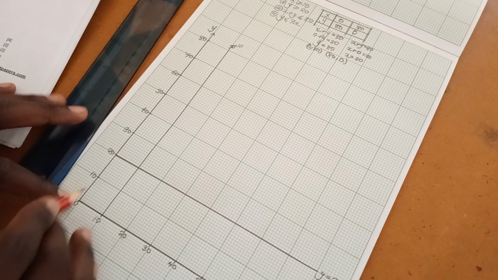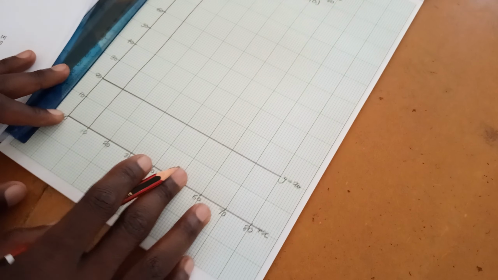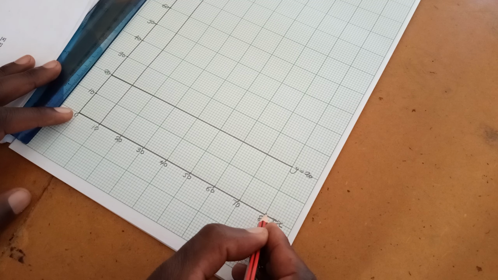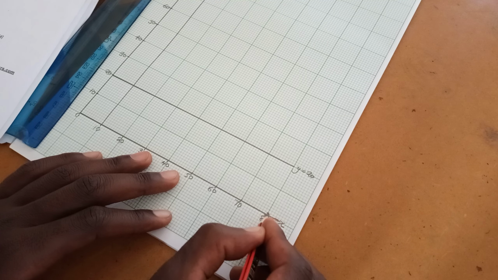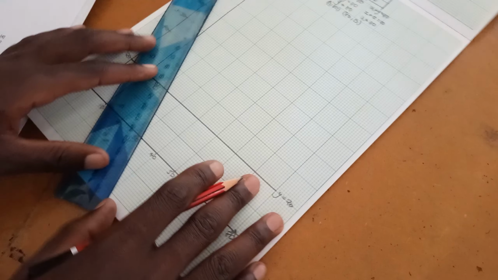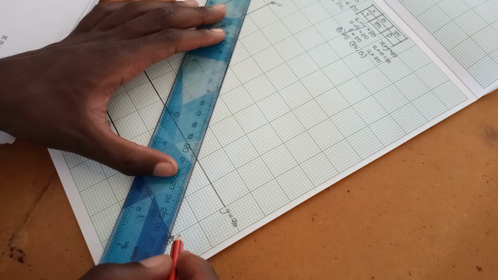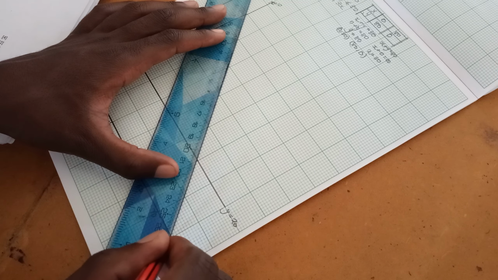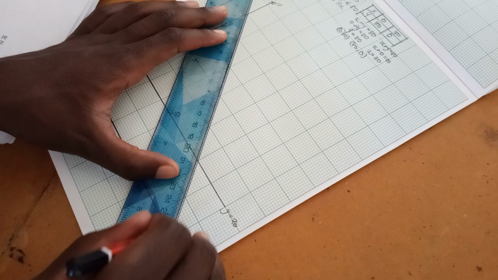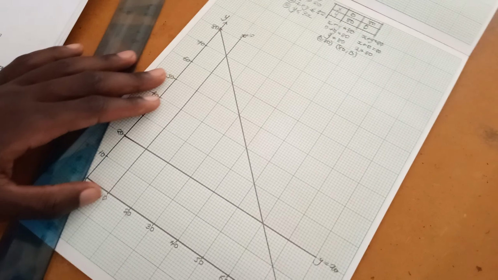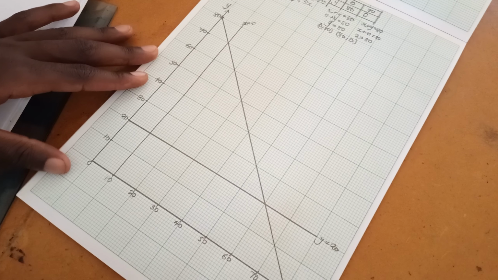This is 0 and 80 is there. And then the other one is 80, 0. So it is here. Okay, like that. So after we do that, we join these two points that we have plotted. We join them nicely. Okay, like that. So we have joined the 2 points that we have plotted.